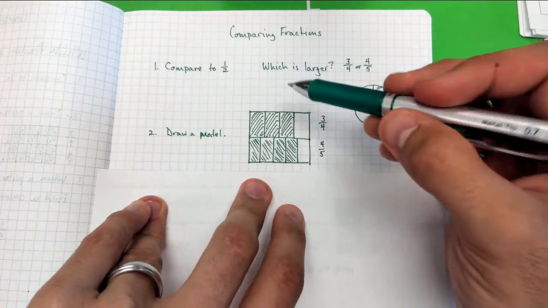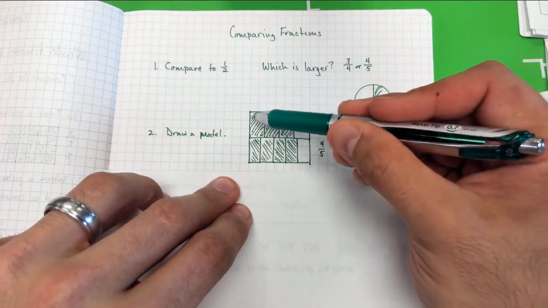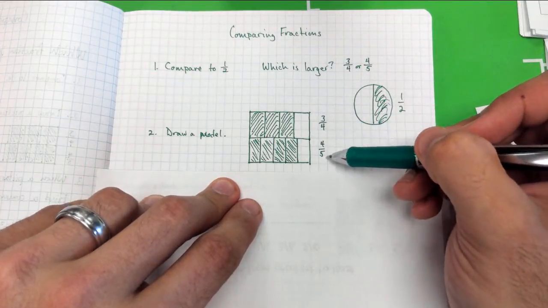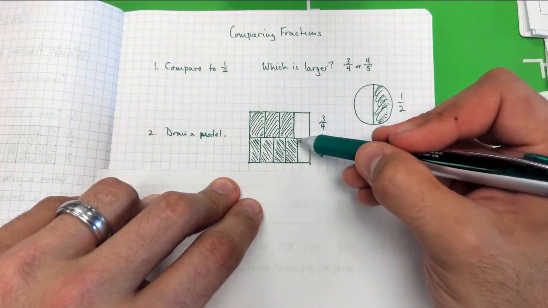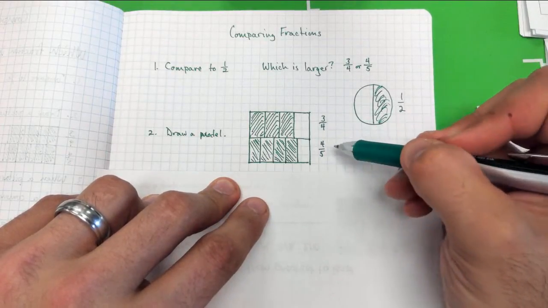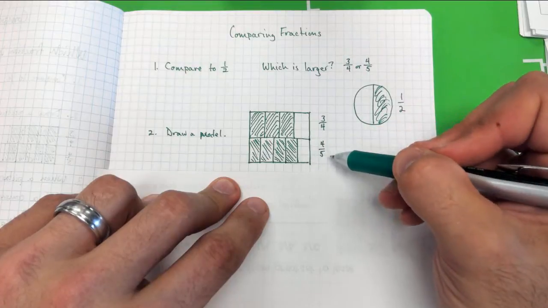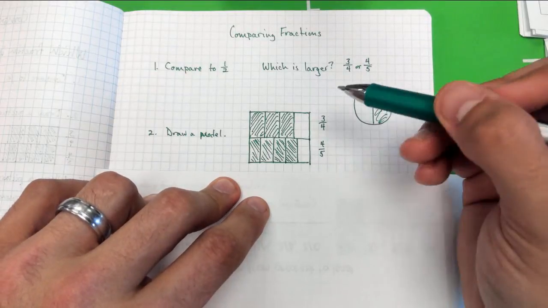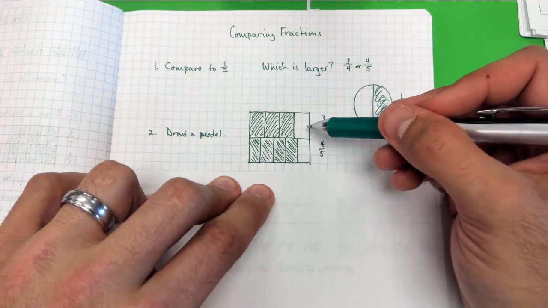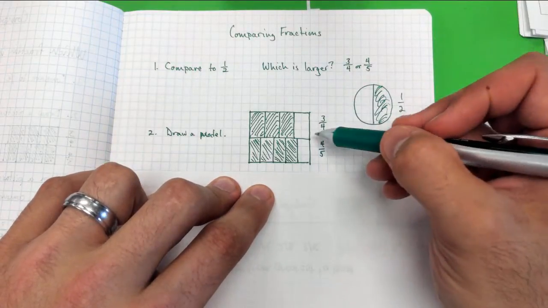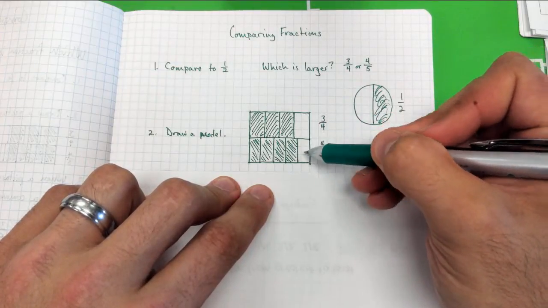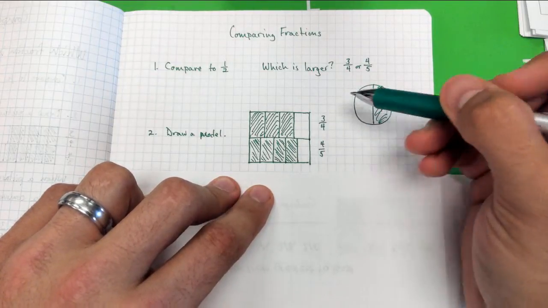Okay, so I have drawn my model here. The top fraction represents 3/4, the bottom represents 4/5. And here we can get a pretty good idea, based off of the pieces that I've drawn, that 4/5 is going to be larger than 3/4. Some kids in class today noticed that both of these fractions are one piece away from making a complete whole.